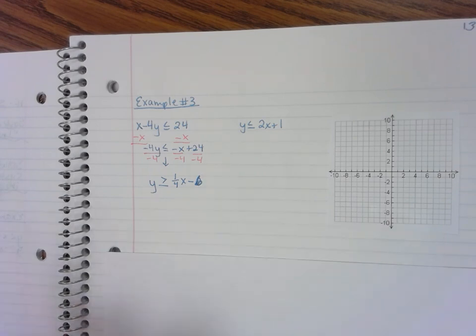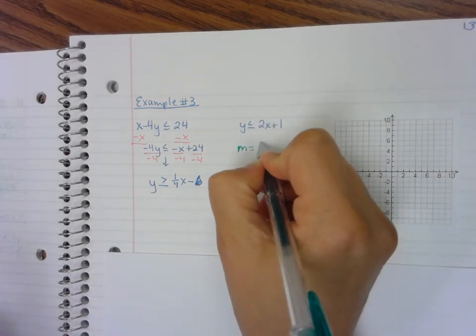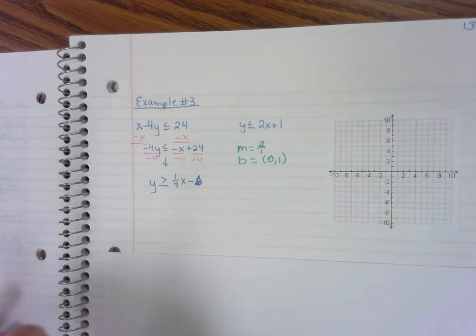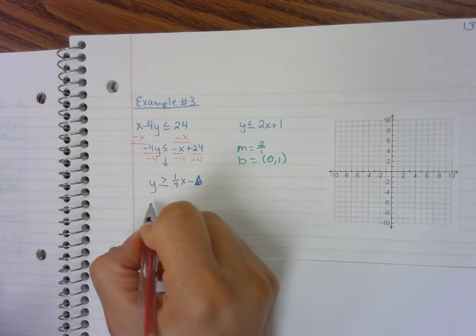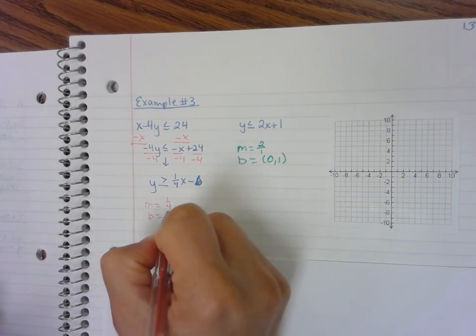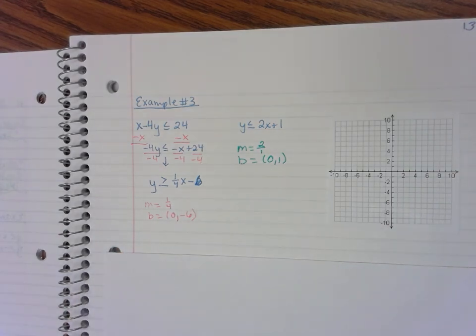So I can go ahead and say that the slope here is 2/1 and my b is 0, 1. My slope of my new equation is 1/4 and my b is 0, negative 6. So I'm going to graph my red line first.